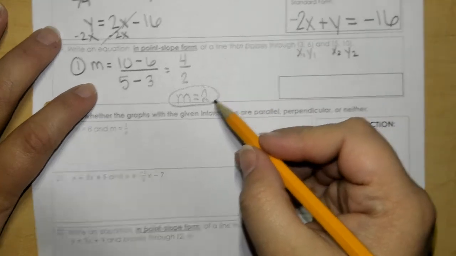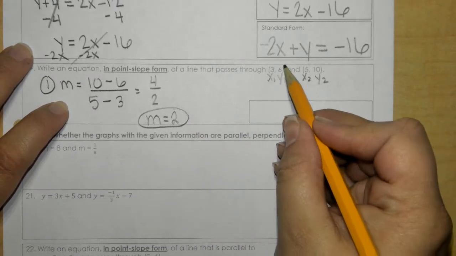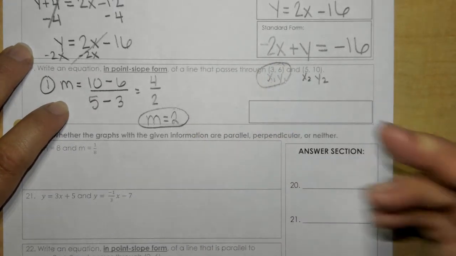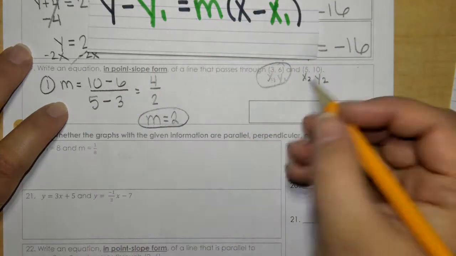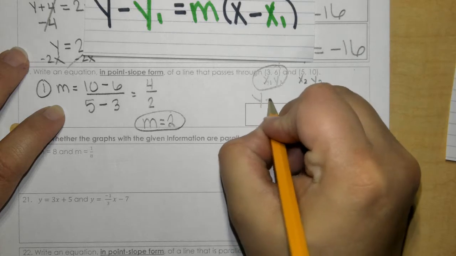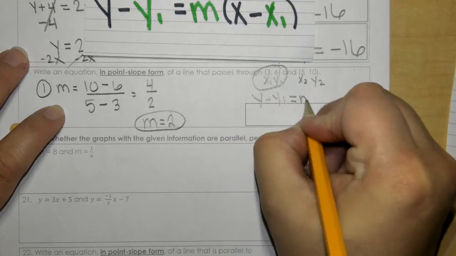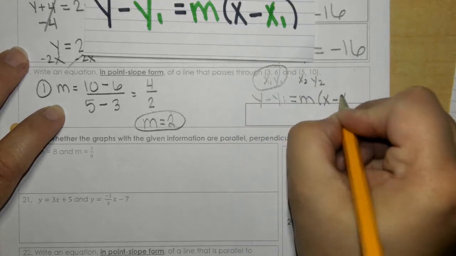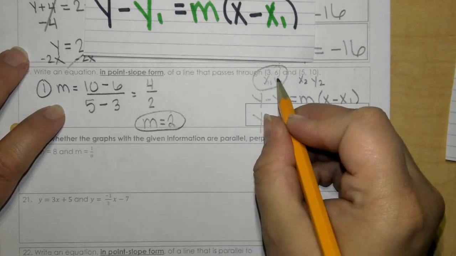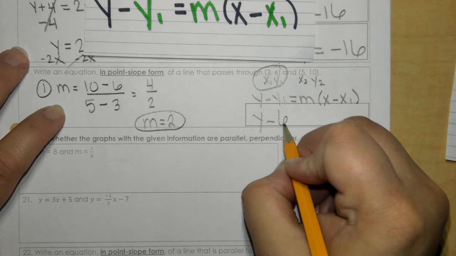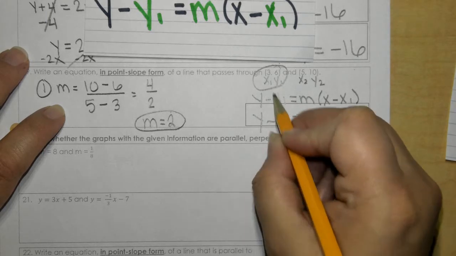Now that I have m, and I have my first point, I need to plug it into point-slope form. Okay? So I'm going to jot this down right above it, and then plug in. So I've got y minus y1, which is already given to you. You could at least get that number, no problem.